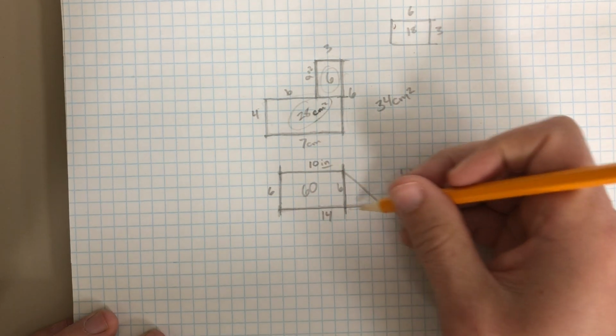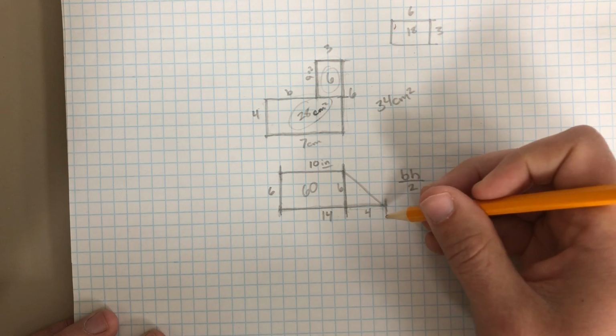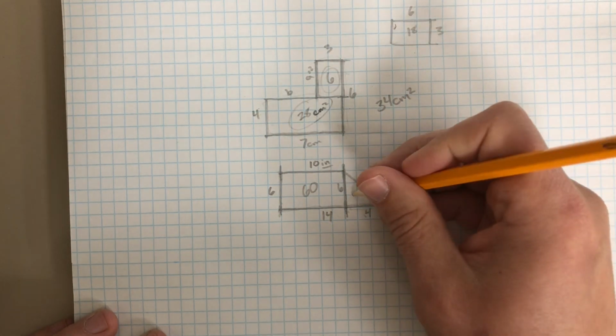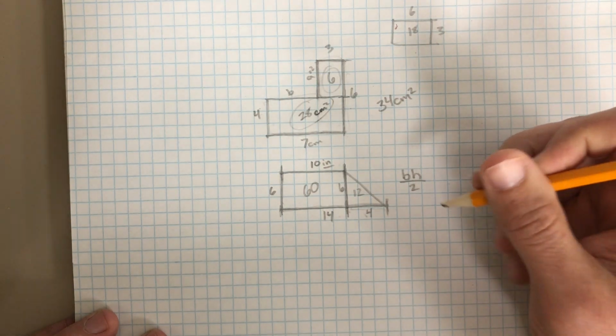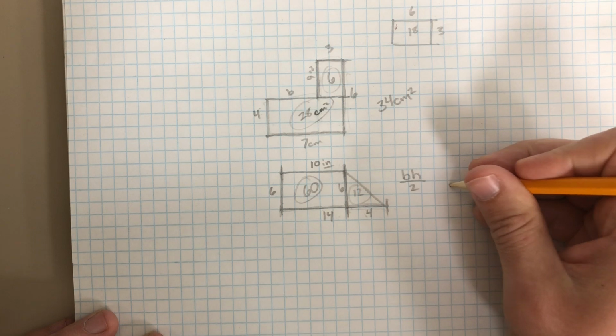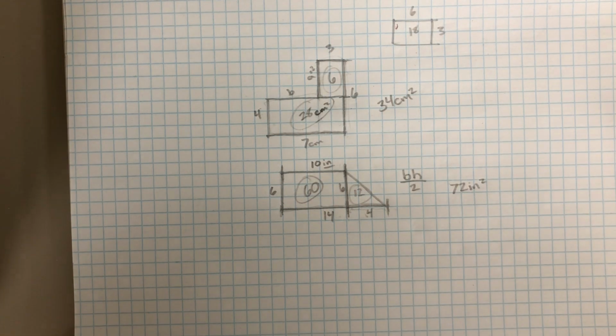Well, if this is 10, then this must be 4. From here to here is 4. So then I do 6 times 4, which is 24, divided by 2, is 12. Okay, and so the area of the whole thing would be this 12 plus this 60, or 72 inches squared.